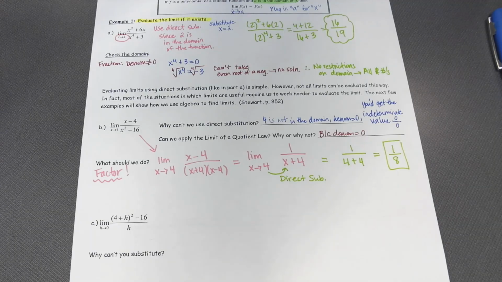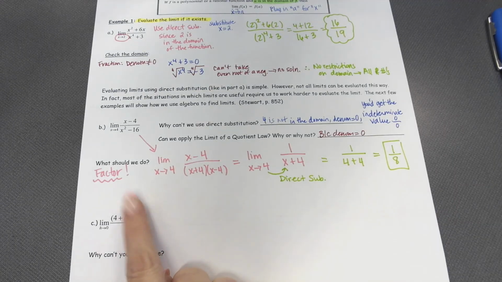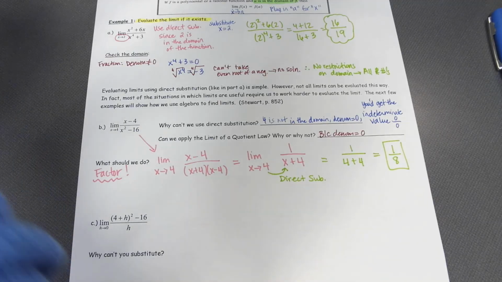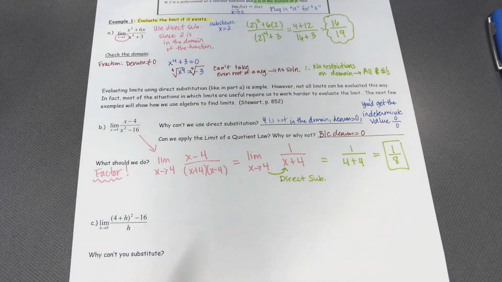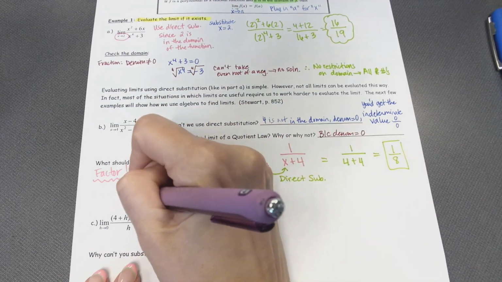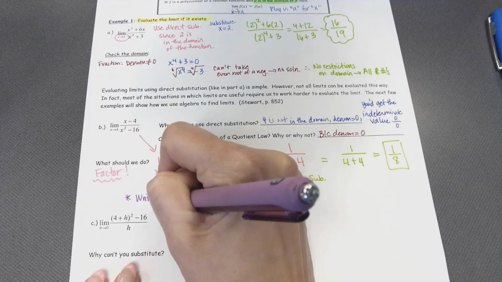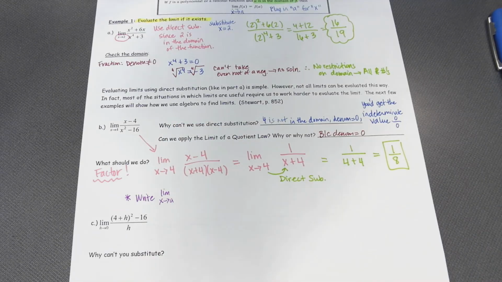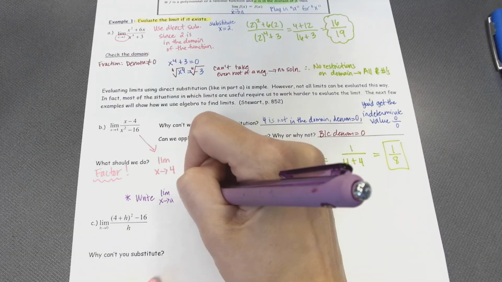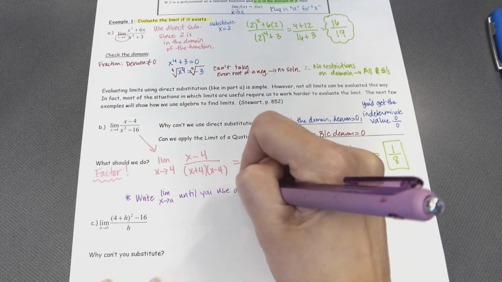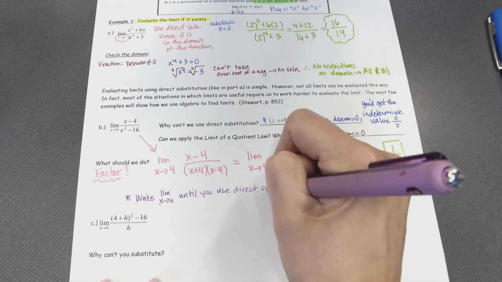And I also just want to write a little note here. In terms of your notation, you are going to write the limit until you do direct substitution. So when you're writing this on your own, you write the limit as x goes to a value until you use direct substitution.